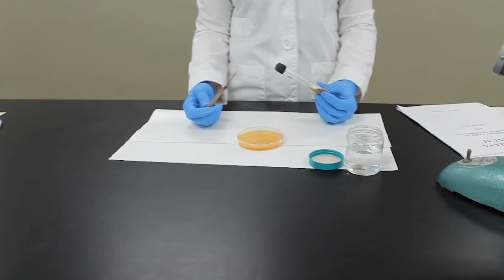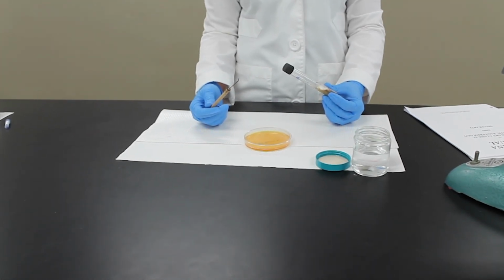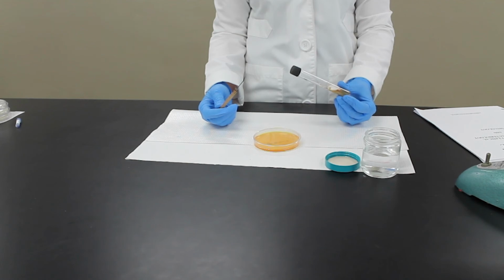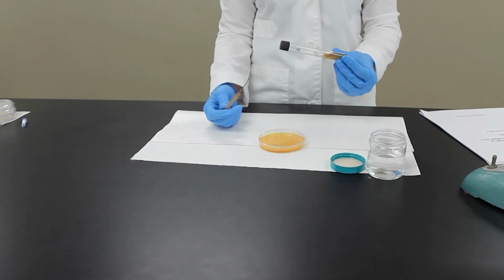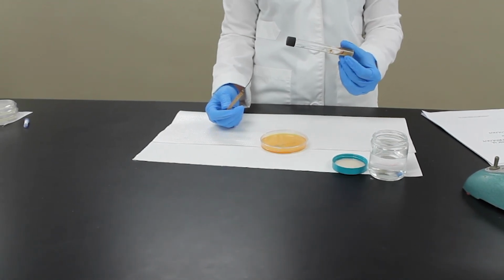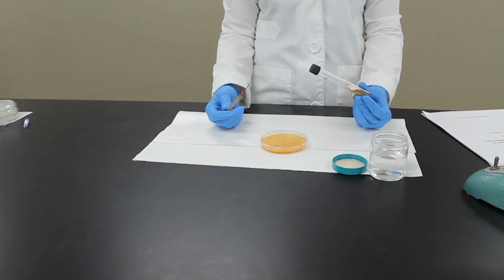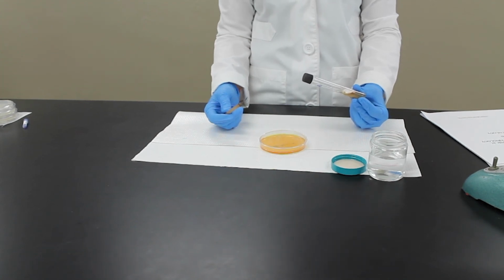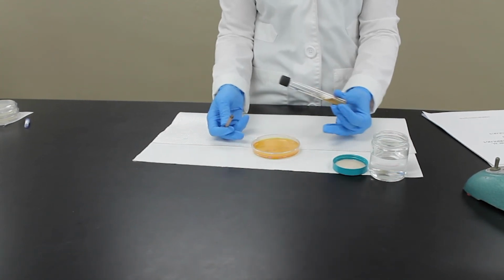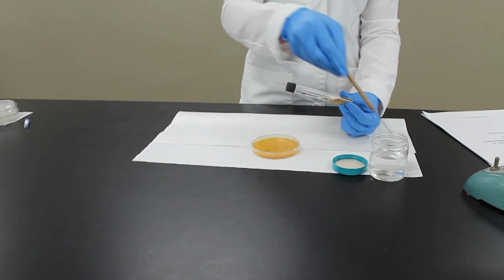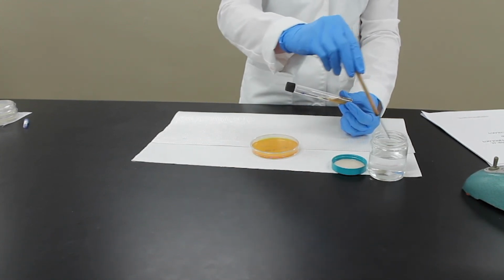So for inoculation of DTM agar, we're going to be going into a tube that contains a culture of fungi here, and Kim will be picking up a little tiny amount of that on her probe that she sterilized, and then that'll be placed right in the center of the plate.